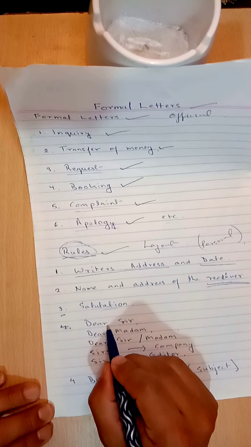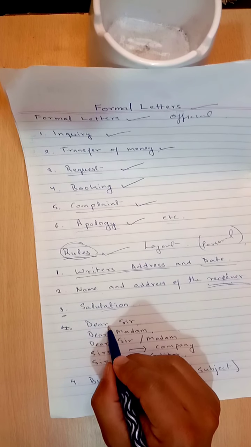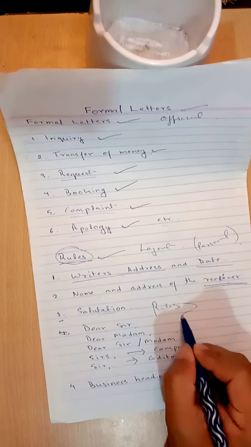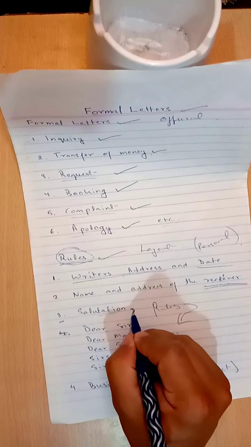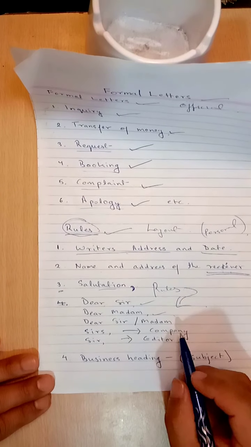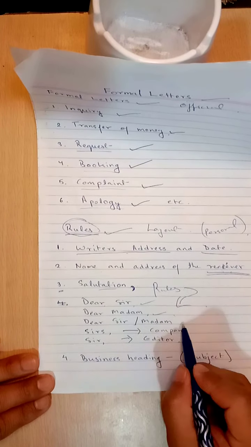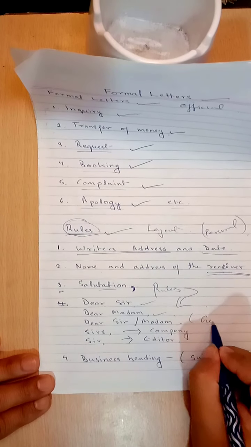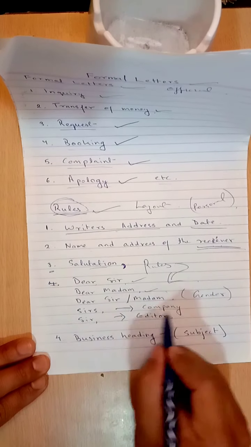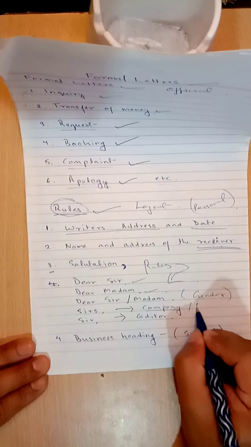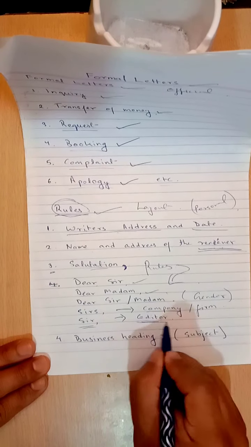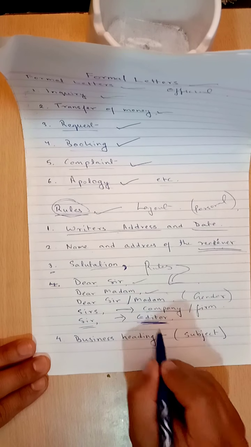Now, in salutation, you have to remember that there are some rules also in writing the salutation. And a comma after the salutation is mandatory. Okay, so now you can write dear sir or dear madam. You can also write dear sir or madam in case you are not sure of the gender of the person addressed. Or you can write sirs if you are writing to some firm or company or something like that. And you can just write sir in case you're writing to the editor of the newspaper or any other press.